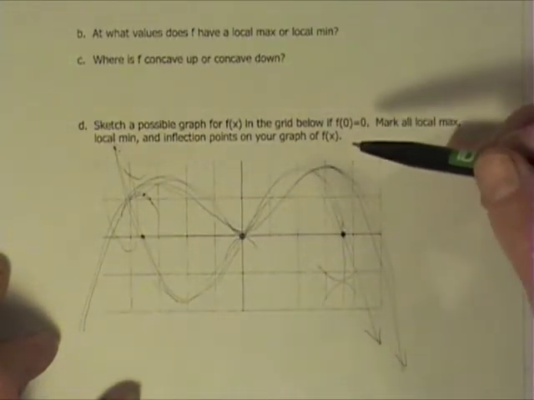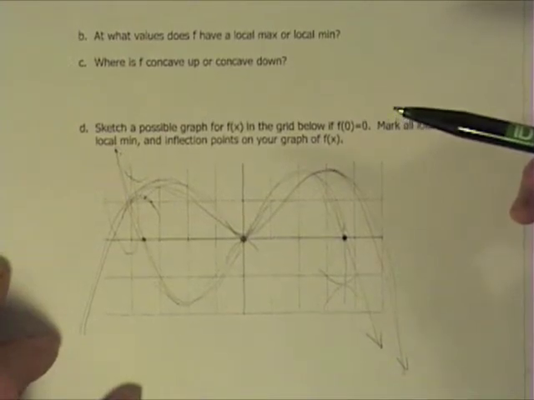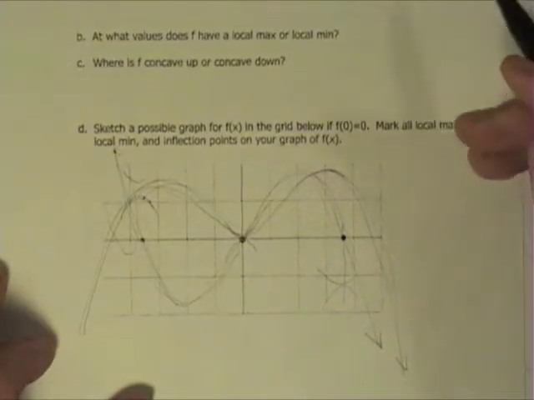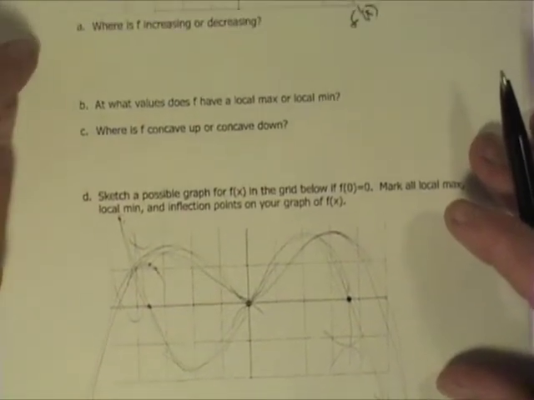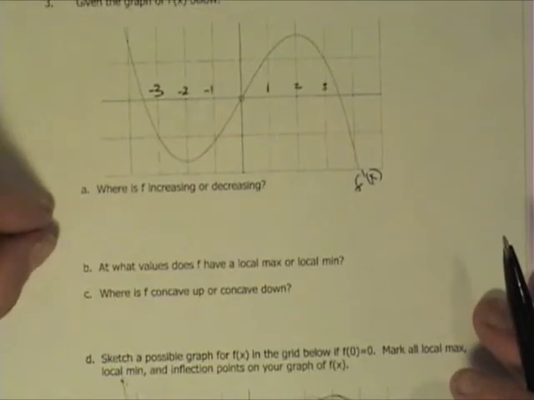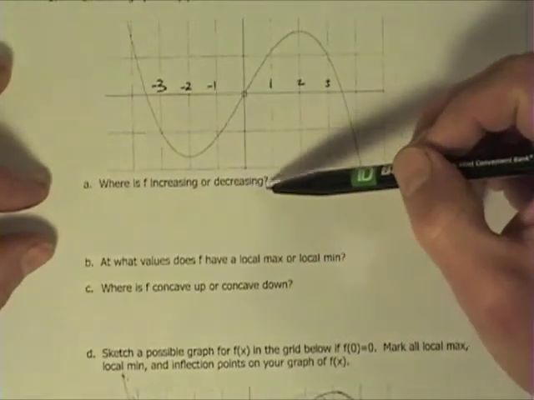And let's see what else we need to consider. I think we're pretty good there. If we go back up to the top and start answering questions, we'll maybe come down and have another shot at it at the end. So where is f increasing or decreasing?